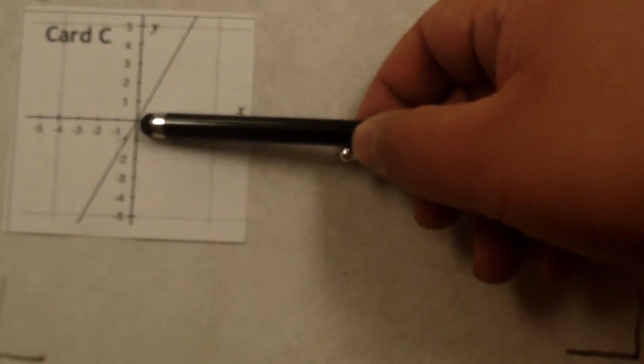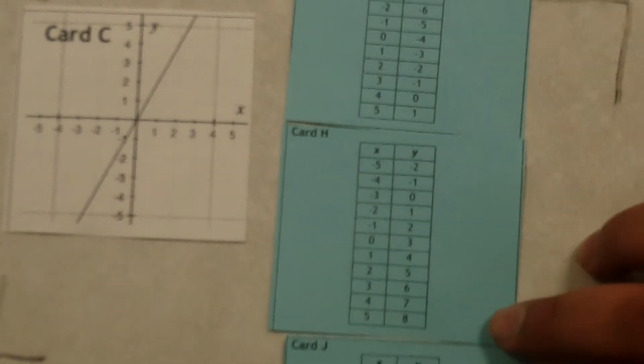Okay, card C, so that's a tough one. That's definitely increasing, so I only have like 4 choices from my tables. What I'm probably going to do is try to pick out specific points. There's lots of points here, but it's kind of faded, but I do see one really important point, right here in the middle. I see 0, 0. So when I'm looking at my tables that I know are increasing, I'm going to try to match that up. And here are the 4, and I know you can't see them all, but that's okay.